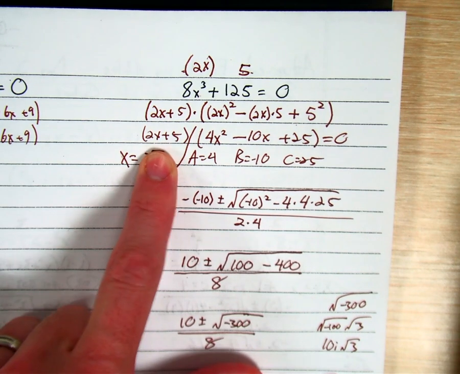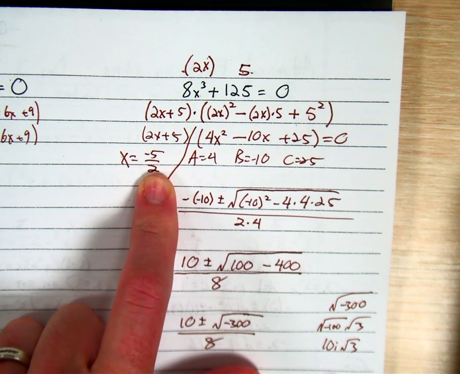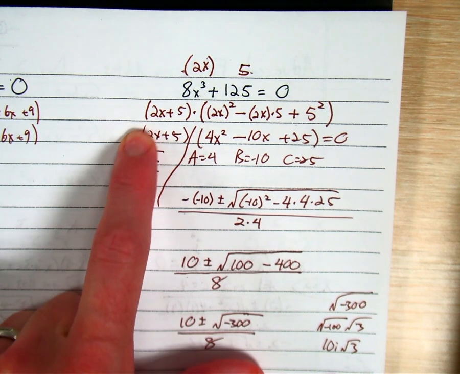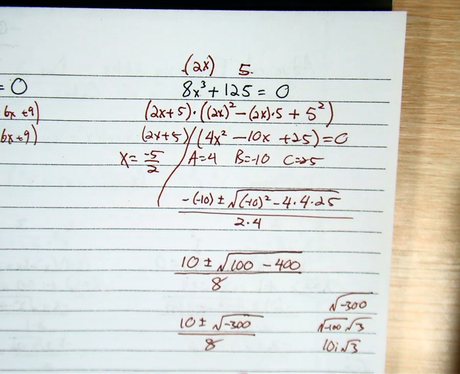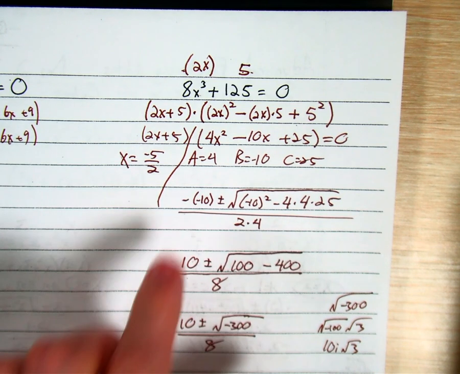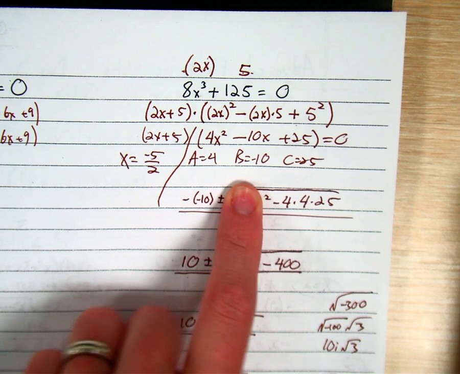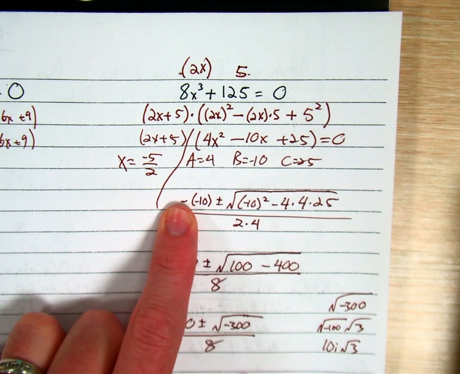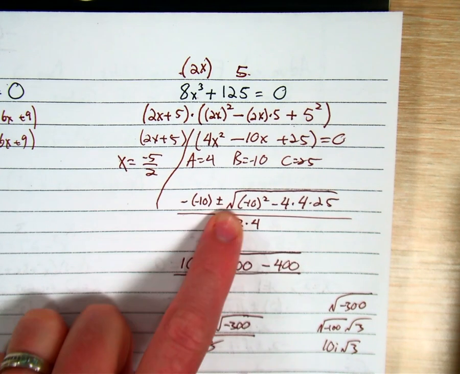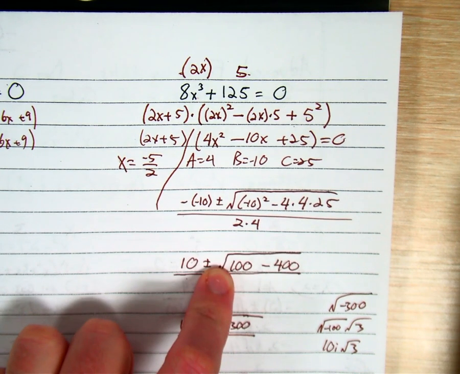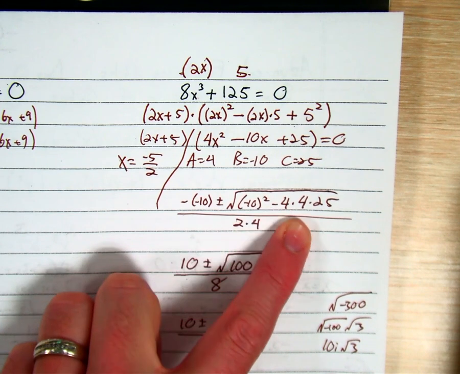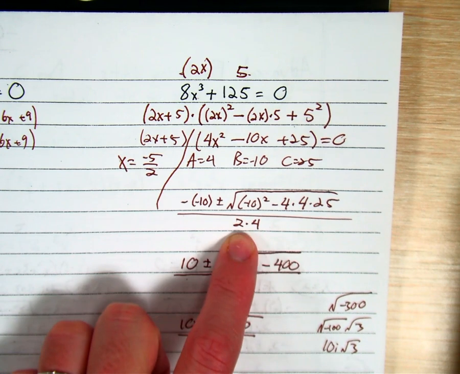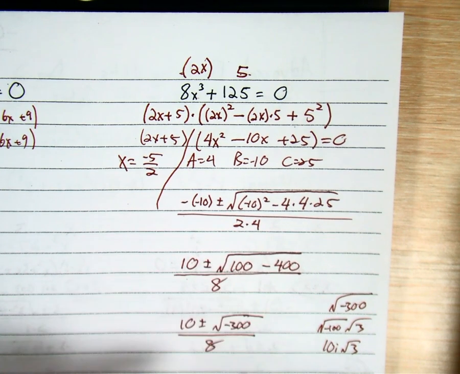So 2x plus 5, we can set that equal to 0 and get negative 5 halves, or we can do the opposite of the back, negative 5, divided by the front, 2. Can do either one there. Okay, from this spot, our A is 4, our B is negative 10, and our C is 25. So negative B, negative of negative 10 is going to be positive 10. Negative 10 squared is 100. Minus 4 times A times C is going to be minus 400. Over 2 times A, we got 8 on the bottom.